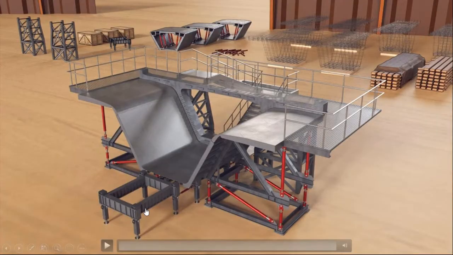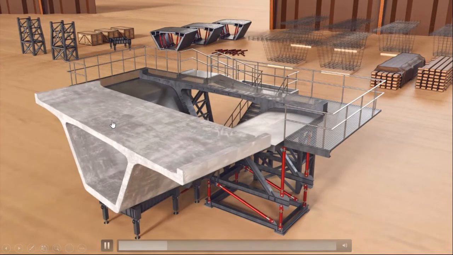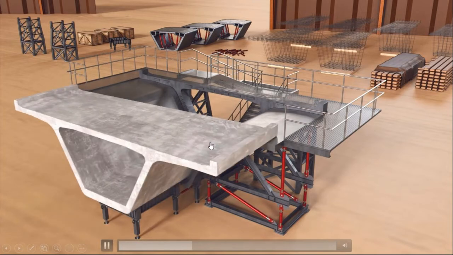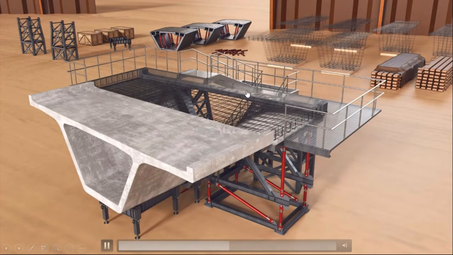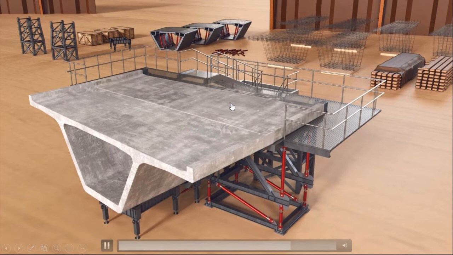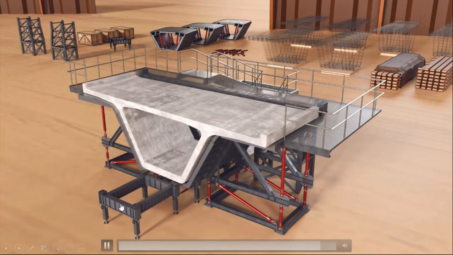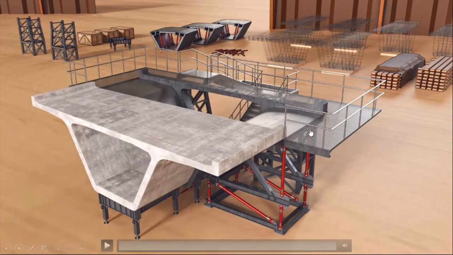So I have a short video of how that comes together. Hopefully this will come through nicely. But so here's the segment that's going to be used as the match cast. So it's adjusted to get the right geometry. It's on hydraulics to let it move around. You bring the rebar cage in. The core form slides in from the end. It gets filled in with concrete, hardened, and then the match cast segment is taken into storage, and the segment you cast the day before is moved into the match cast position to cast the next one. So this is ideally on a daily cycle.